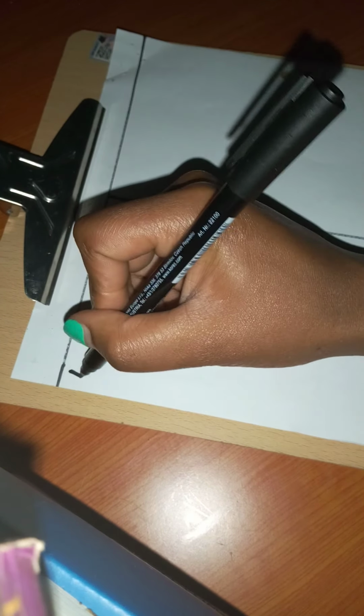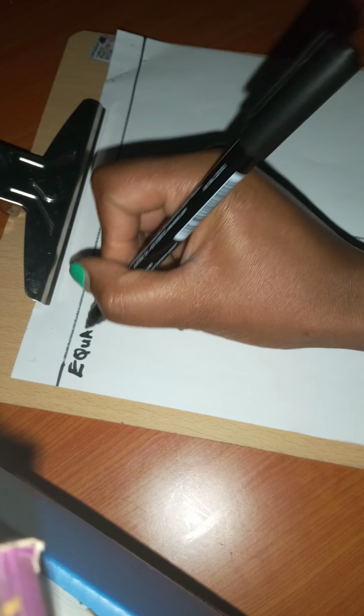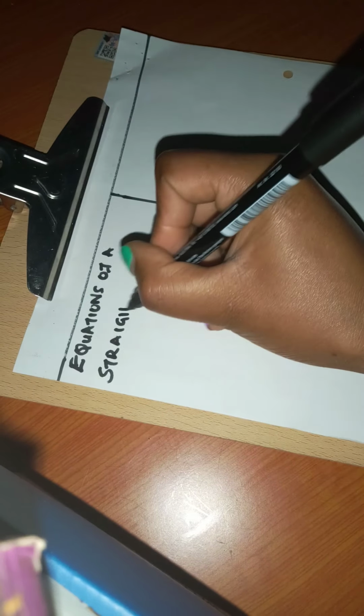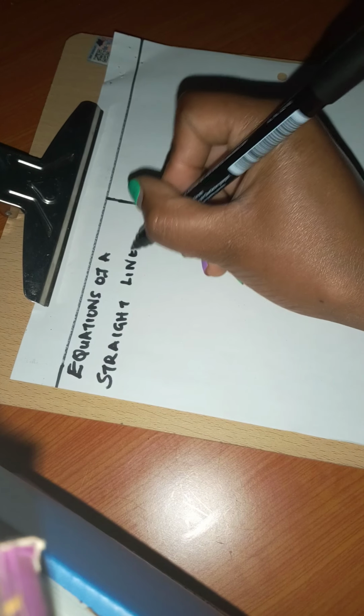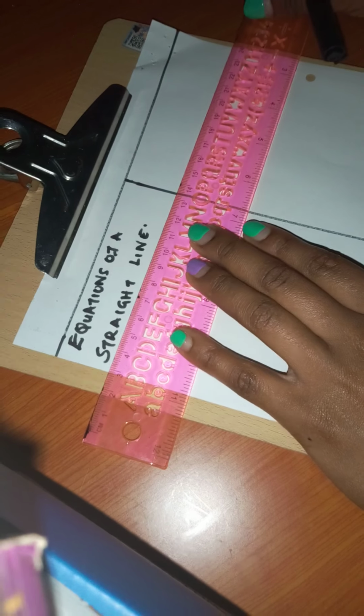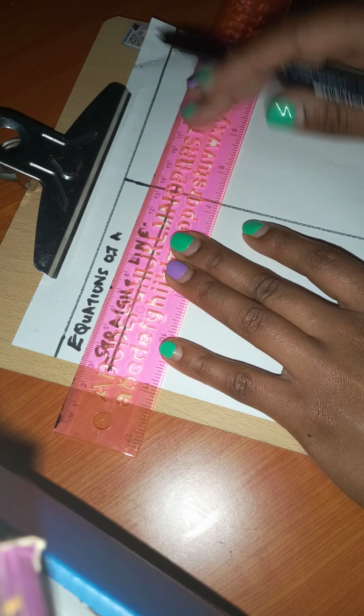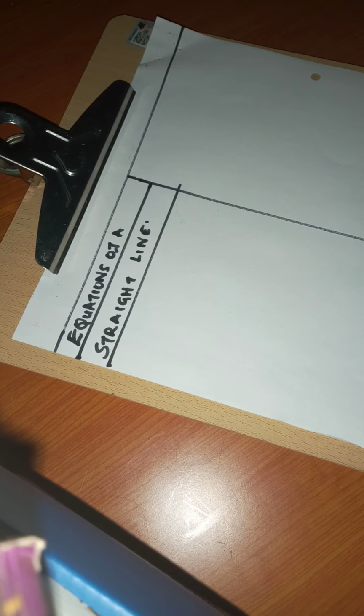Today I want us to continue with our lesson number 4, the lesson on equations of a straight line. It's interesting that when we look at the equations of the straight line, we'll be in a position to understand several other things outside there, like solving linear inequalities, which is a topic that comes up later on.